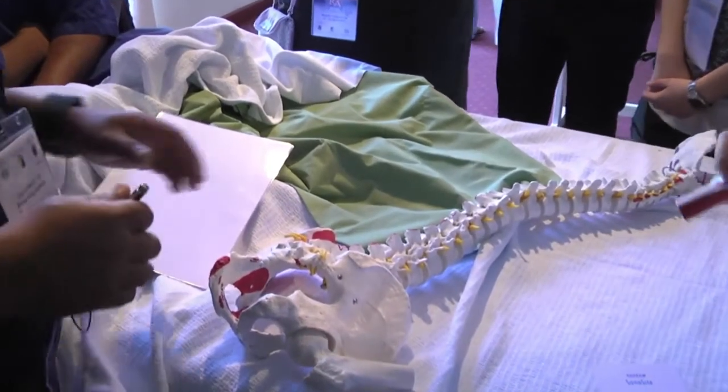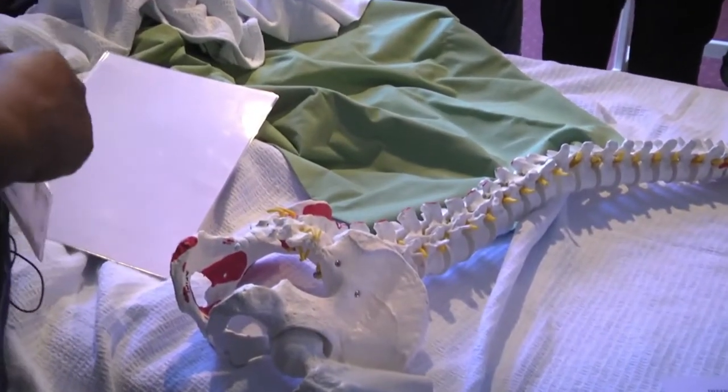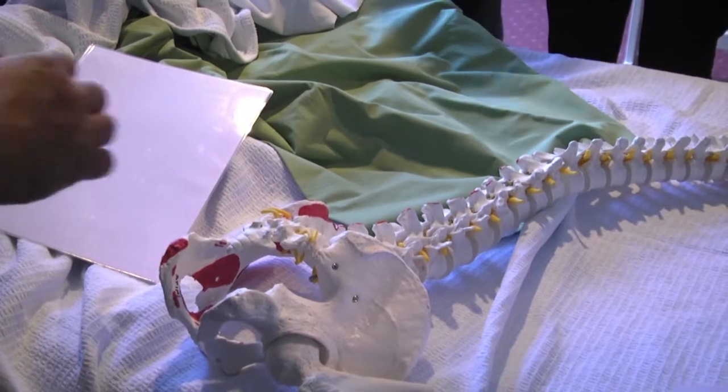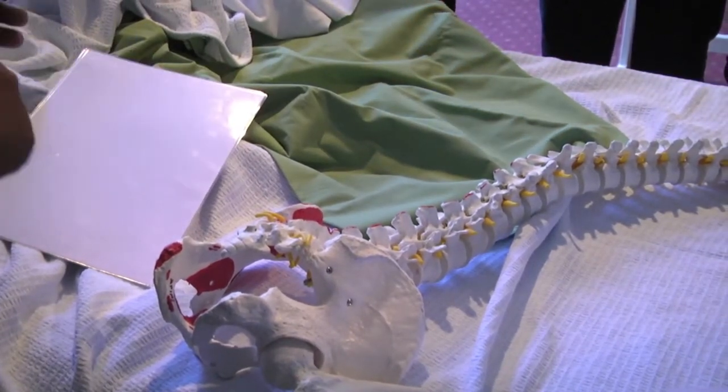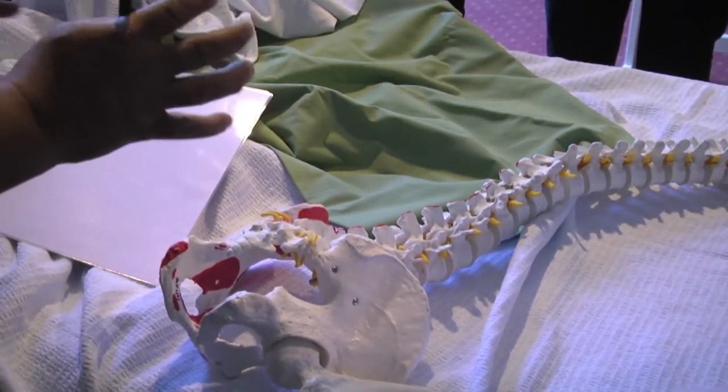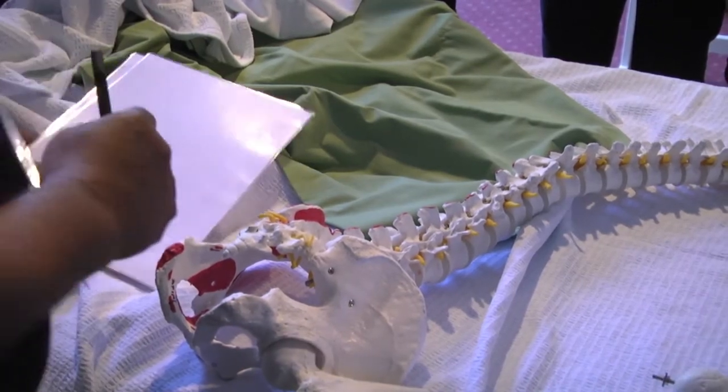We're going to focus mostly on the lumbar spine. Although the syllabus says we do lumbar plexus, I think the time will not allow it. I'd rather do something simple so that you can take this message home and use it in your practice.